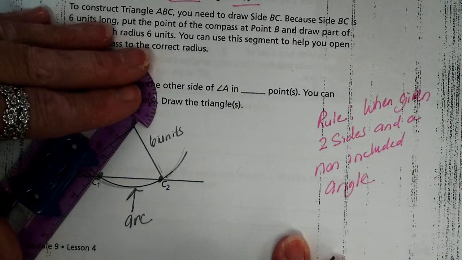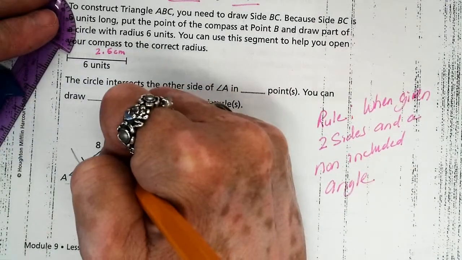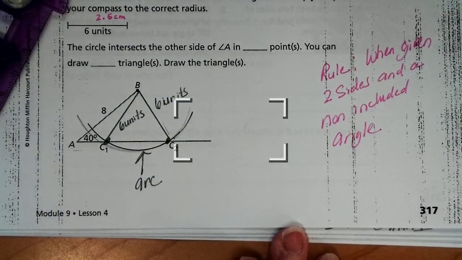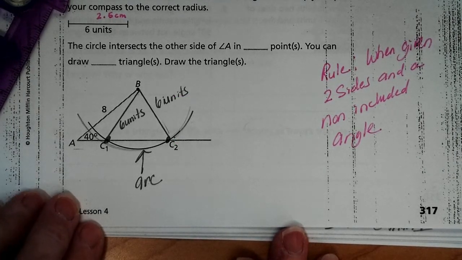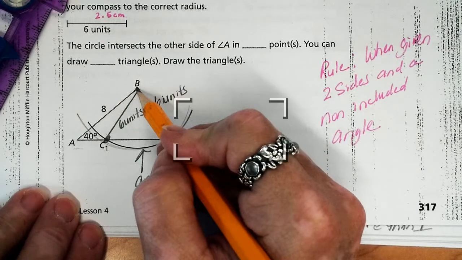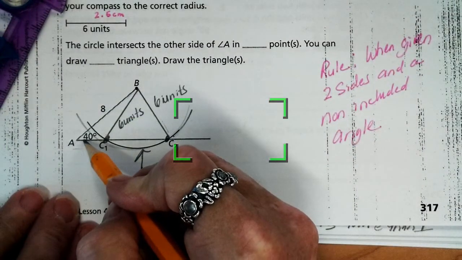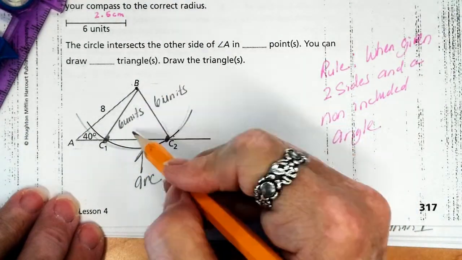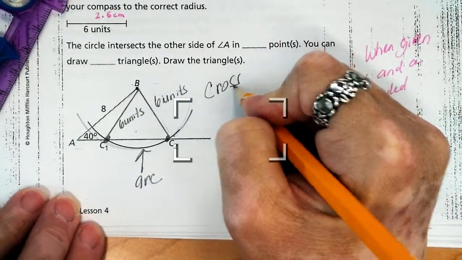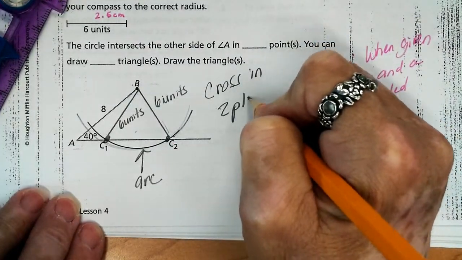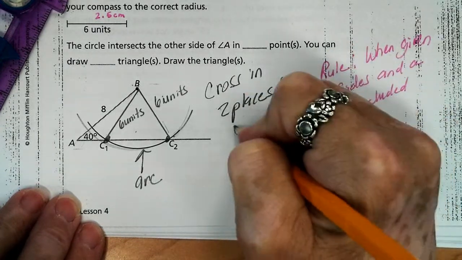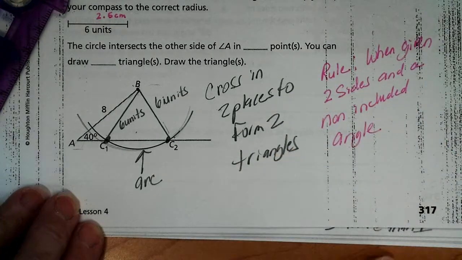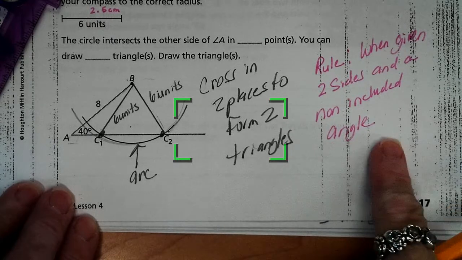And then from here to here is also 6 units. So what they want you to see is that if this is 8 and my angle is 40, this 6 unit line BC will cross in 2 places to form 2 triangles.